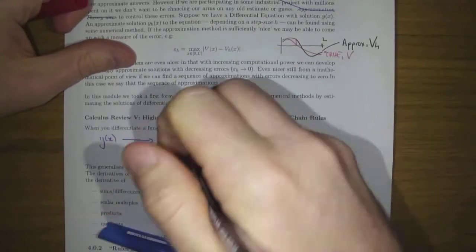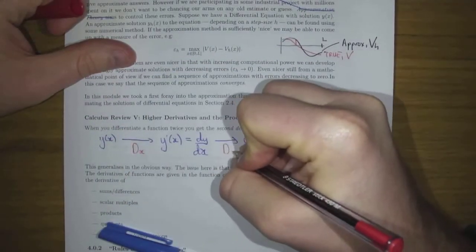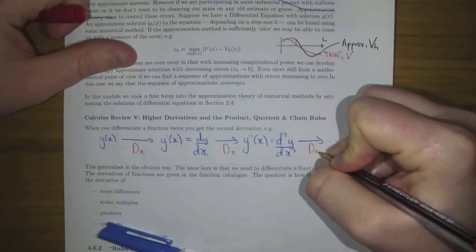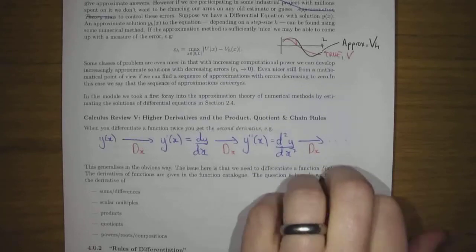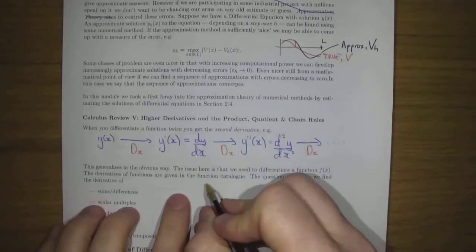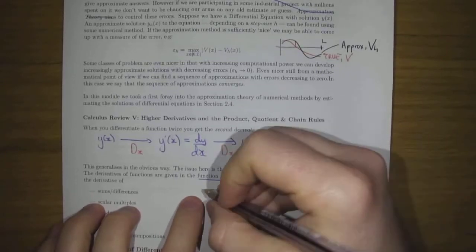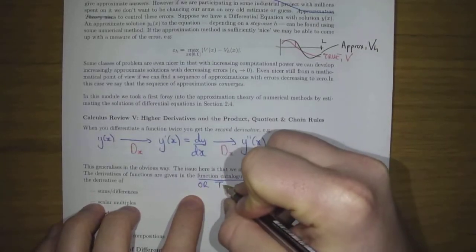I might call this thing that goes from here to here the differentiate-with-respect-to-x operator. It's like a function, it has an input and output. Okay, so this generalizes in the obvious way to third derivatives, fourth derivatives. So the issue is you need to be able to differentiate a function. For derivatives of functions, there is at the end of your manual a function catalog, or you might also use the tables.